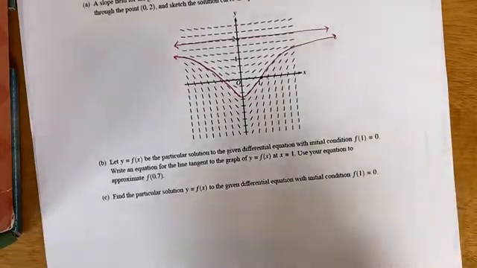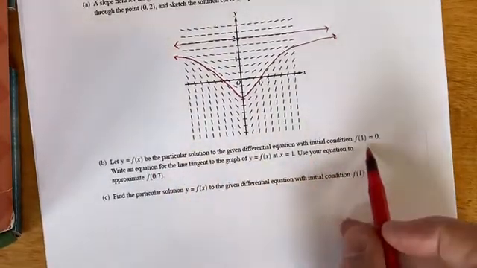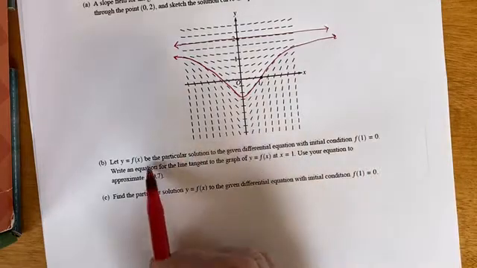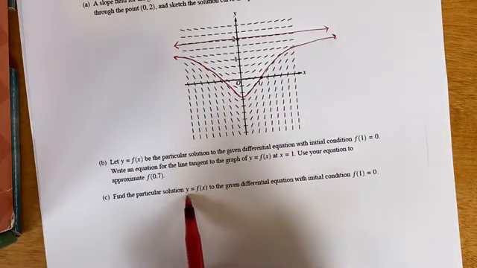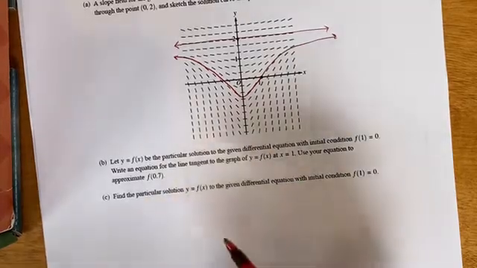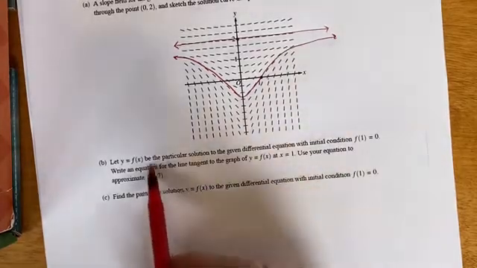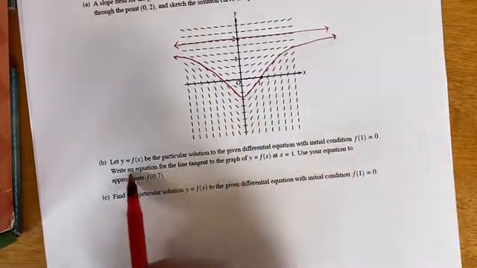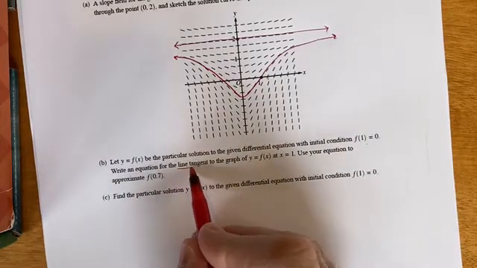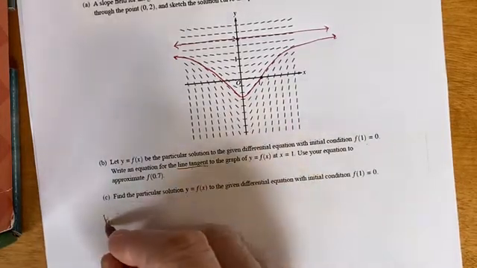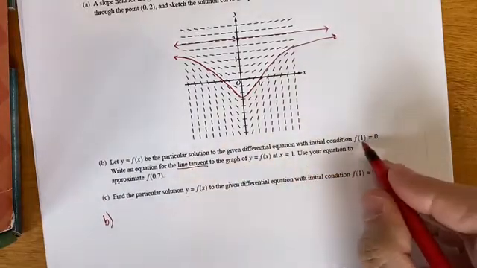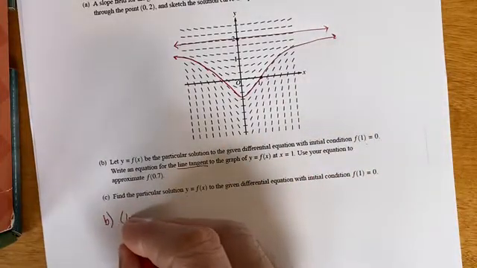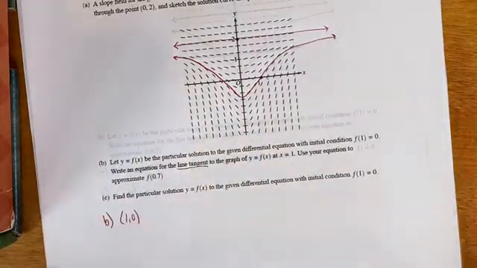B, let y equals f of x be the particular solution. Usually what happens is students read this and they find the particular solution, and then they realize on C you're actually supposed to do it. So make sure you read far enough to know that we're looking for a tangent line right here. So for B, we've got a point 1, 0, and we need a slope.